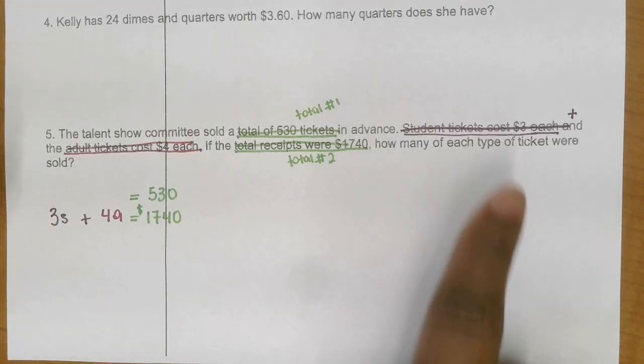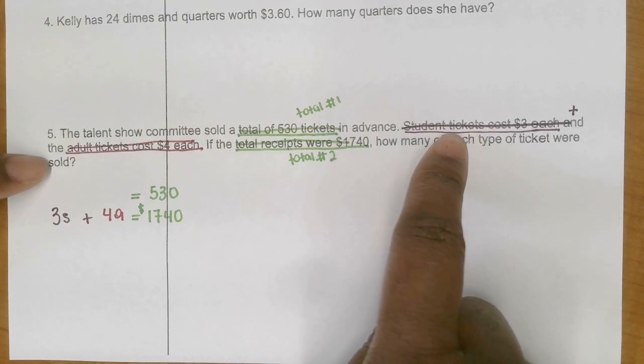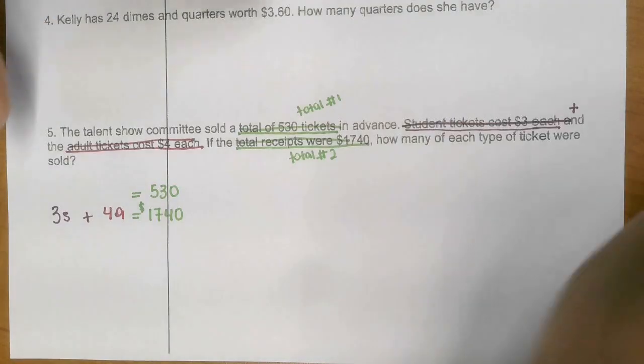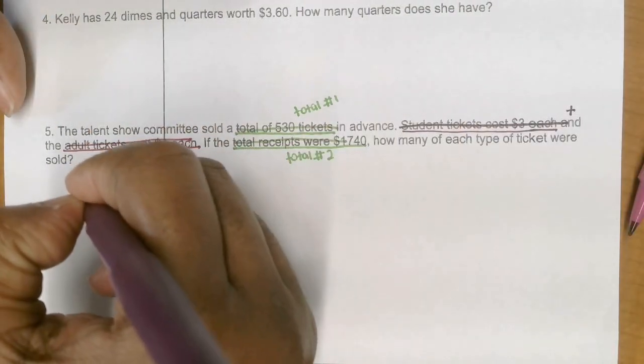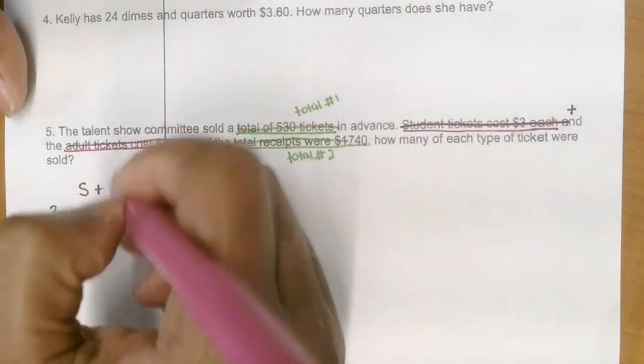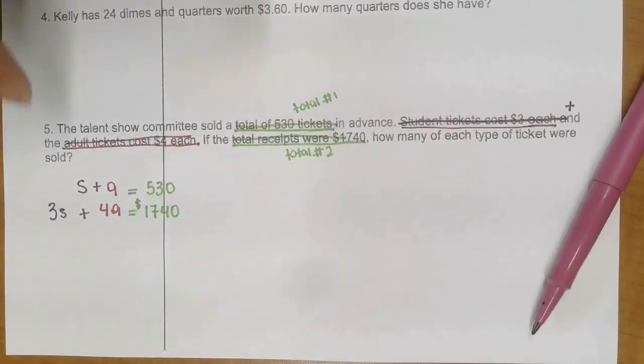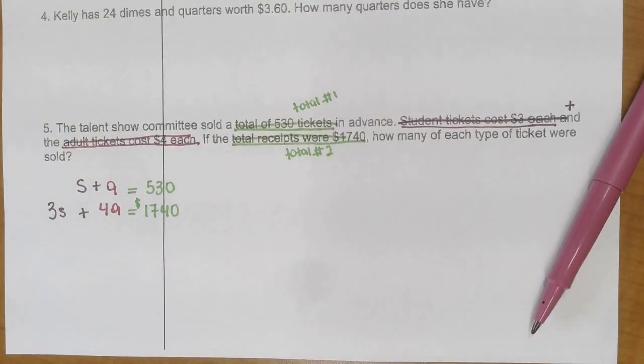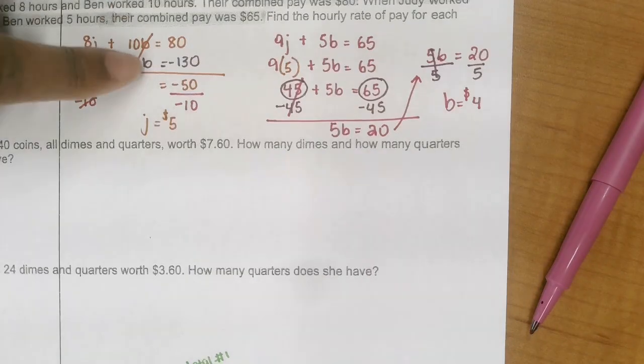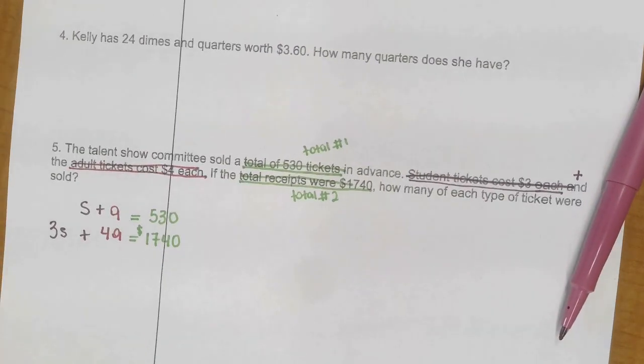And if we know that each student and adult ticket was this, then we know that they sold tickets to students and adults. That is it for this question. For now, that is how you would come up with your equations. So now we have to do the same thing we did here. Eliminate one variable, solve for the other variable, then plug that solved variable into one of the equations.